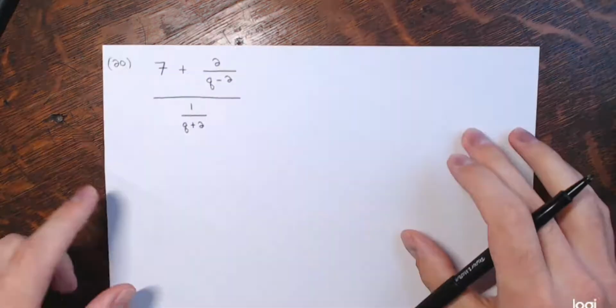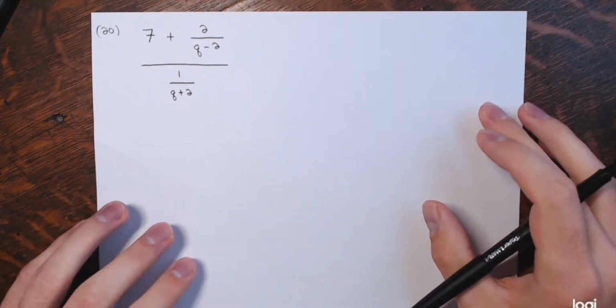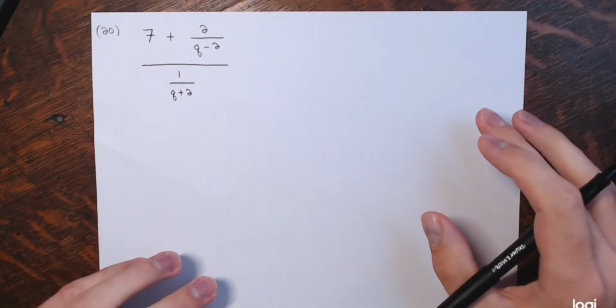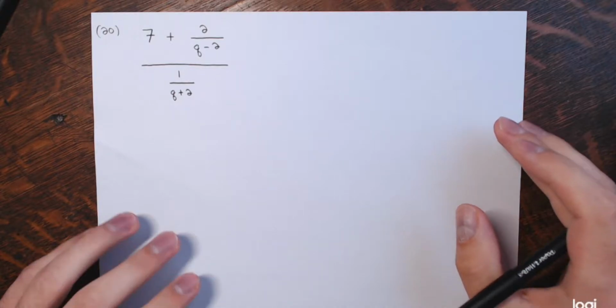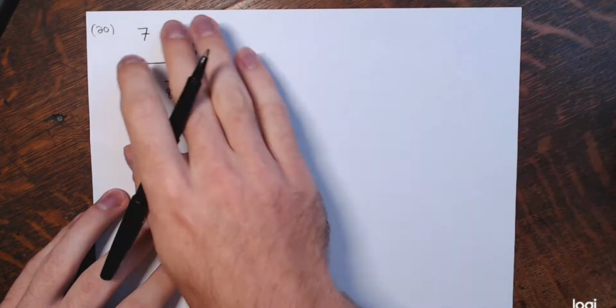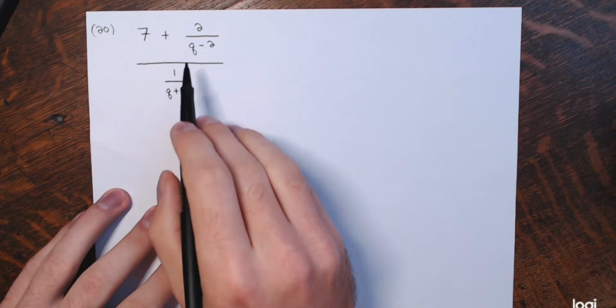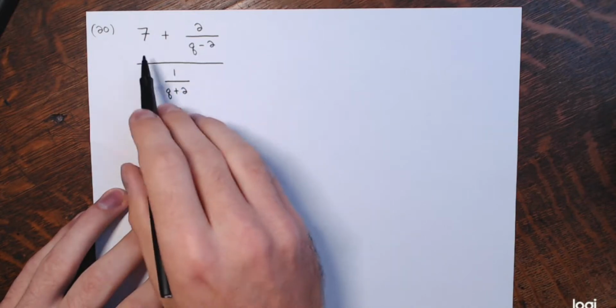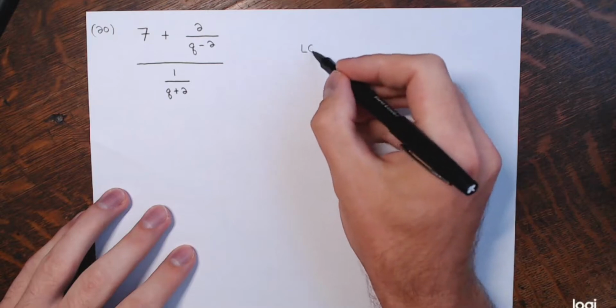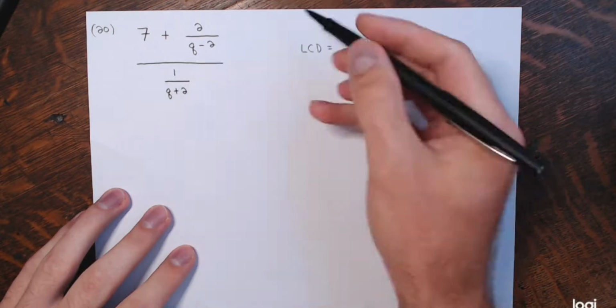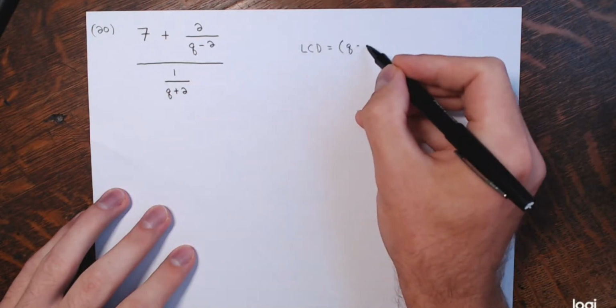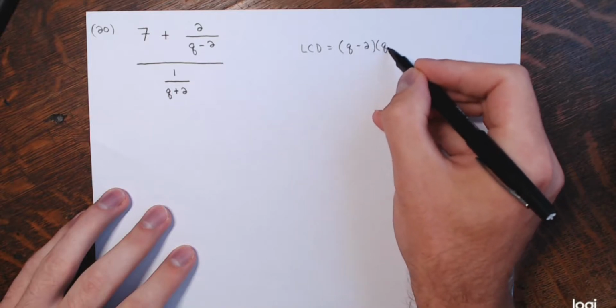All right, and the very last example, example 20, is same steps. I'm doing the same steps every time: finding the LCD, multiplying the numerator and denominator by the LCD, and simplifying. Well, again, I hope it's obvious. The denominators here are 1, q minus 2, and q plus 2. They're already factored, so the LCD is very easily stated. It's just q minus 2 times q plus 2. That would be the least common denominator.